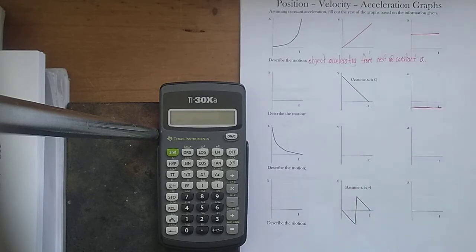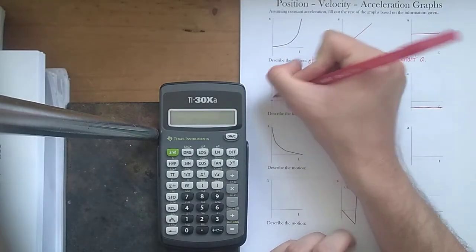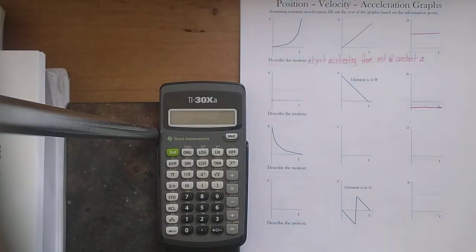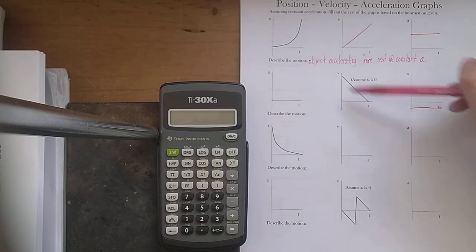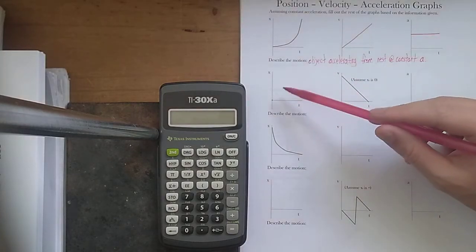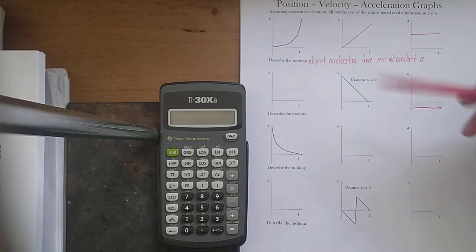Now, it does tell us to assume that x naught is 0, so I'm going to do that. I'm going to put a little dot right here for x naught. And now we can use some other facts about the v versus t graph to figure out what this should look like.